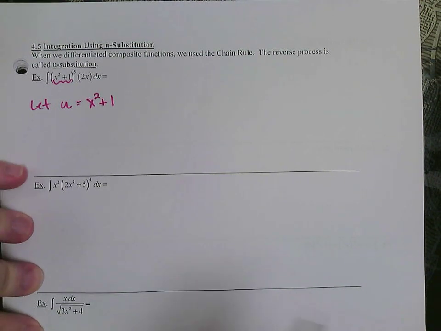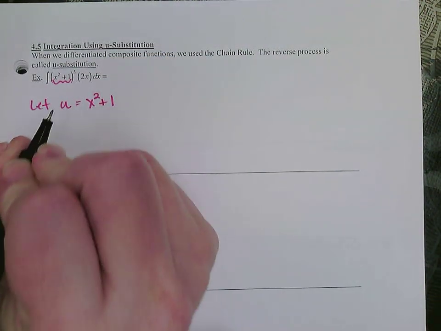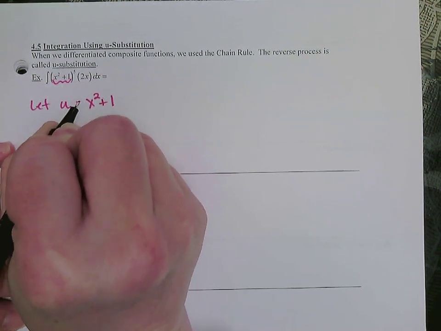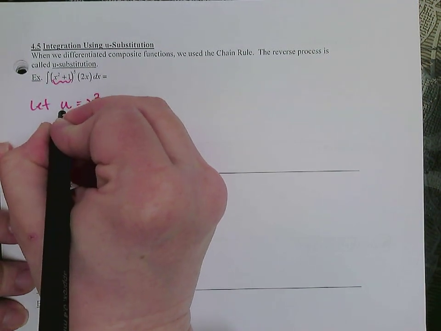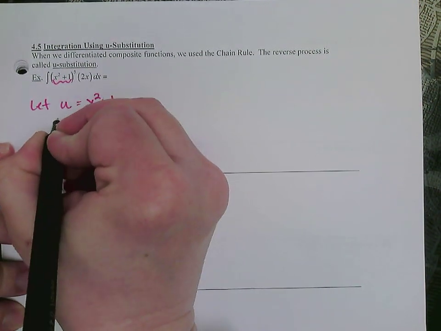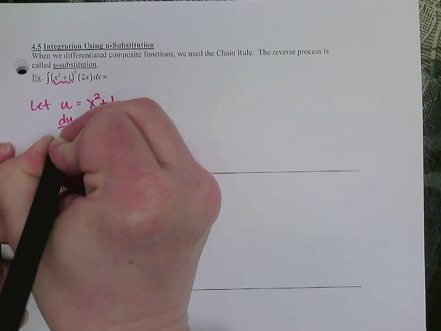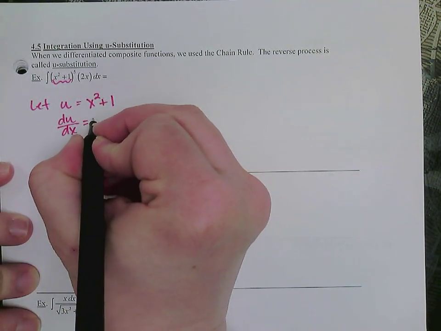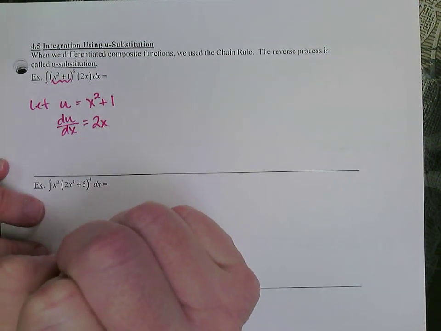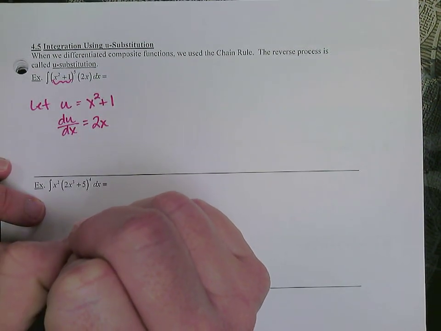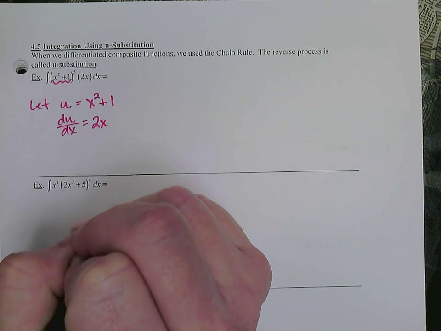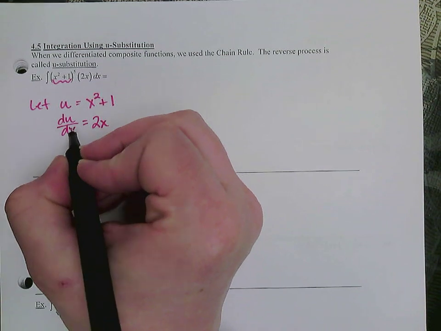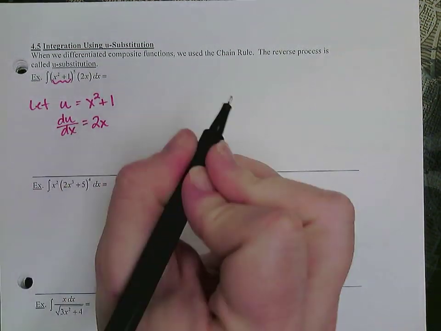So then what would happen if I took the derivative of this with respect to x? Well, I'd have the derivative of u with respect to x, also known as du dx, is equal to 2x. And we learned last semester that we can take these differentials du and dx and separate them.